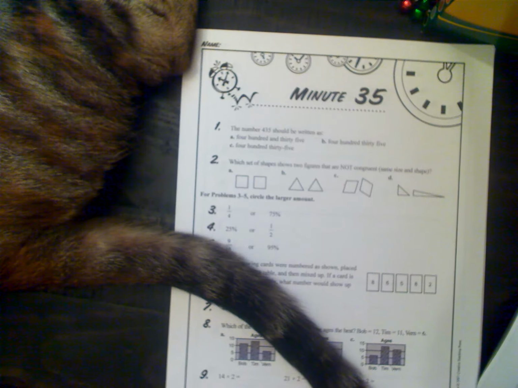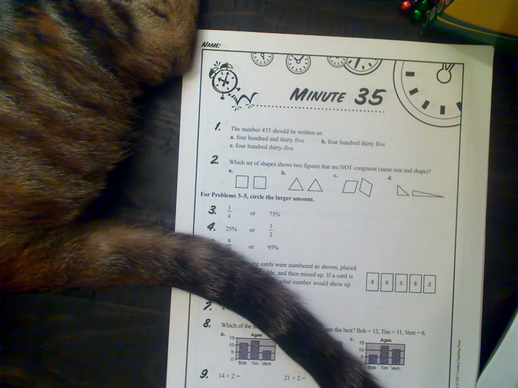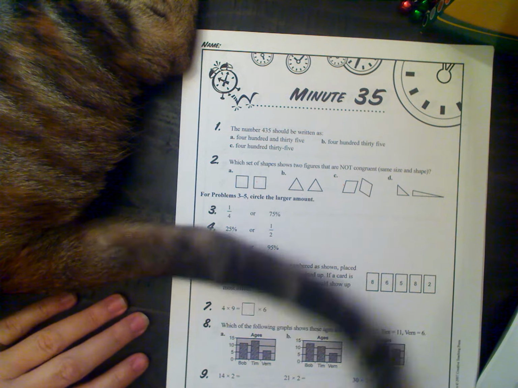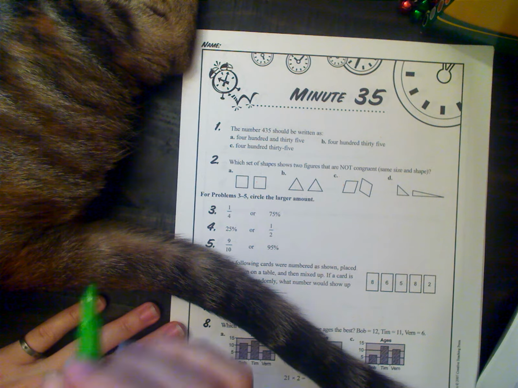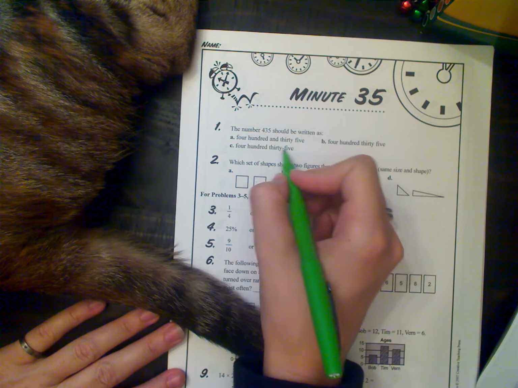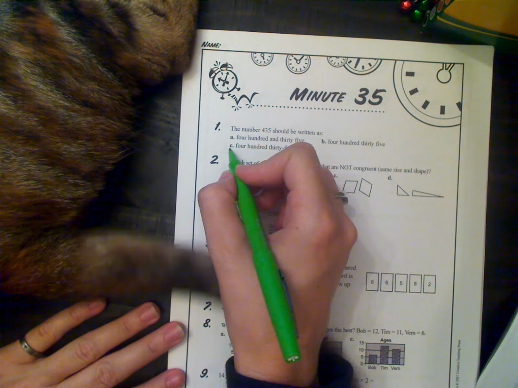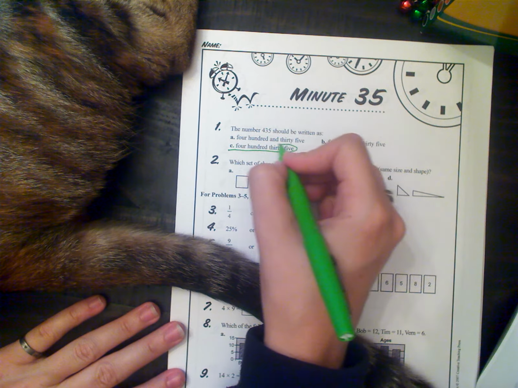Despite the large furry object in the way. Here we go. The number 435 should be written as 435. In cases where the tens and the ones are written out, they are always separated by a hyphen. So it's going to be C, 435.